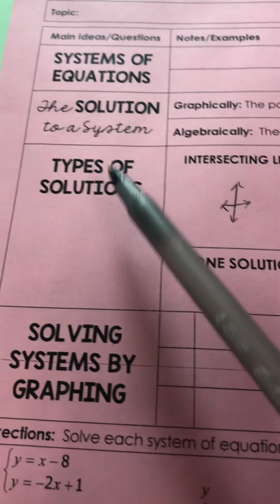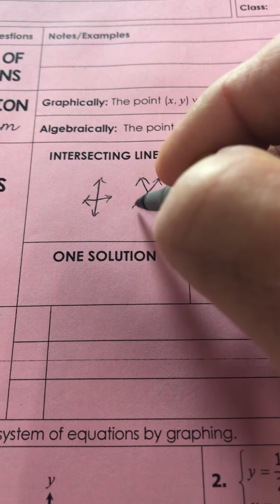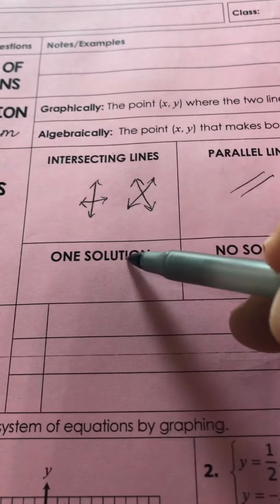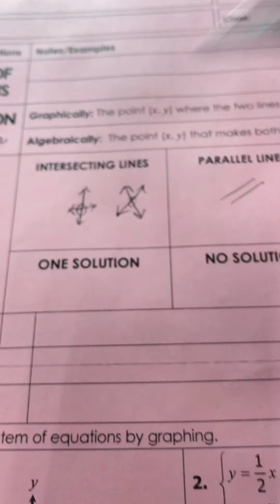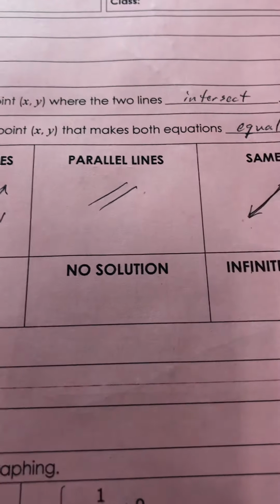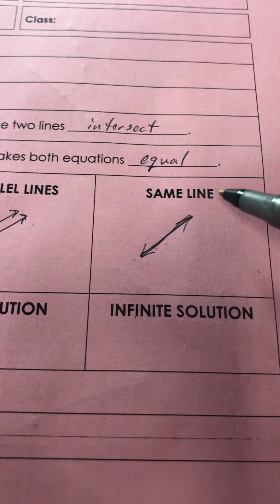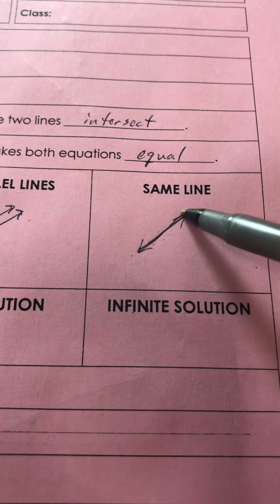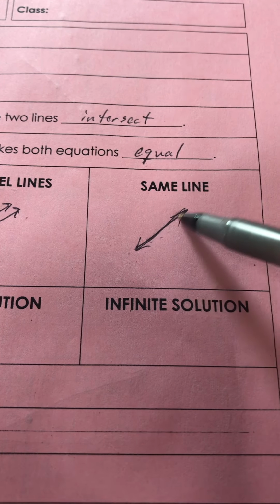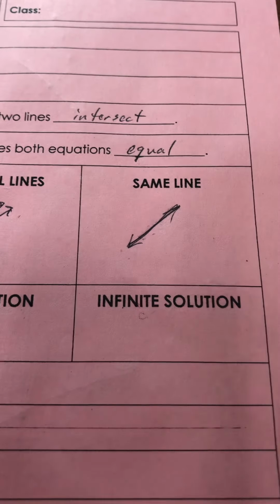The types of solution: intersecting lines. They could be intersecting in any way. Any lines that are intersecting, you have one solution, and that's where they intersect, right? Then you also have parallel lines. That's going to be no solution. They never intersect. These lines are never going to be crossing. And then the same line: if you look at these equations and they are on the same exact line, that means every point on the lines that go in infinite directions is a solution, so you have an infinite number of solutions.